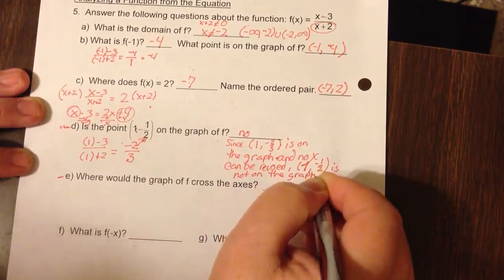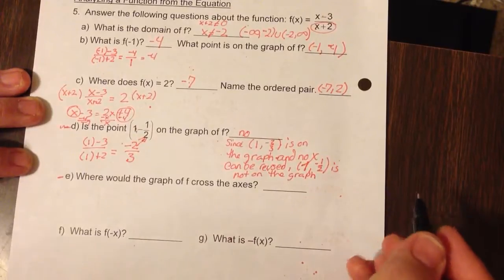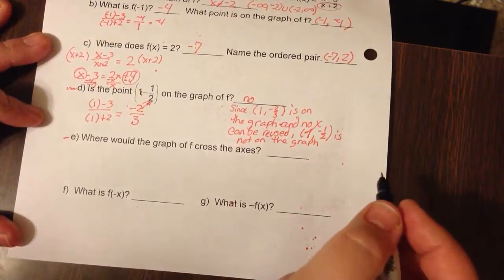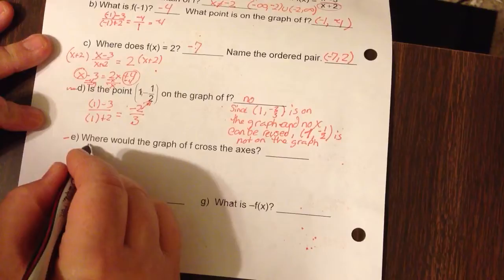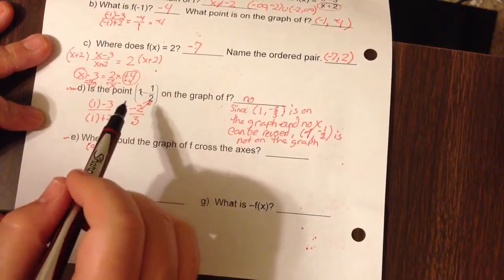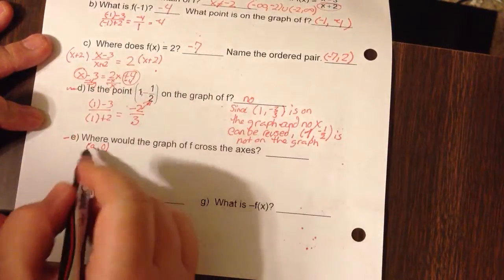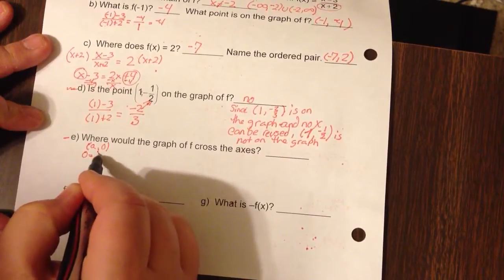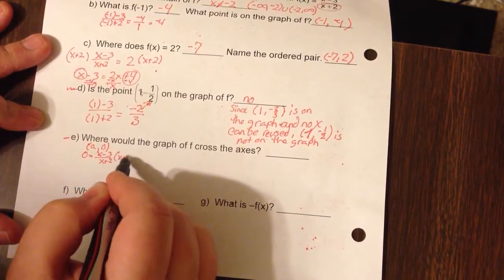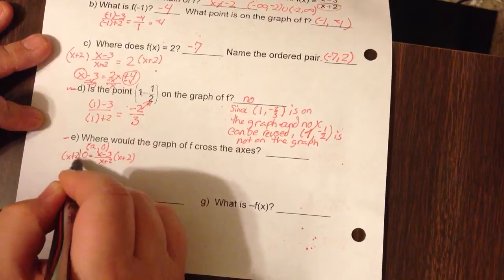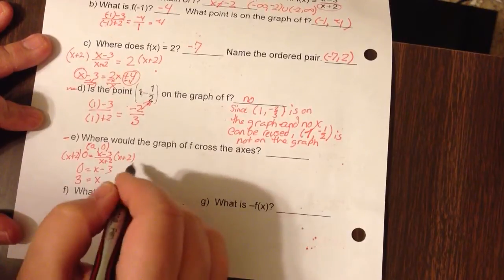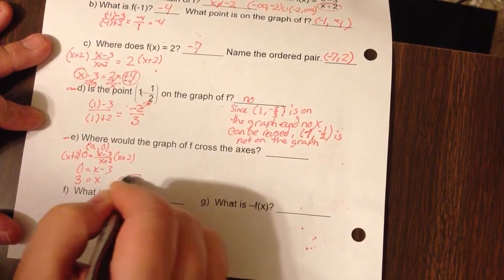All right. Where would the graph of f cross the axes? Well, they're simply asking you where the intercepts are. Remember the x-intercept is of the form a, 0. So we're going to replace the y-coordinate in the equation. So that's going to be 0 equals x minus 3 over x plus 2. If we multiply by x plus 2, we get 0 equals x minus 3, which means x equals 3. So it would cross at 3, 0.